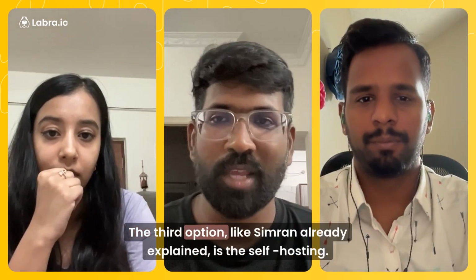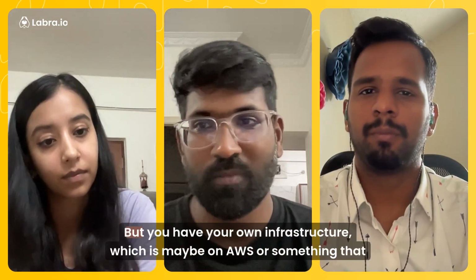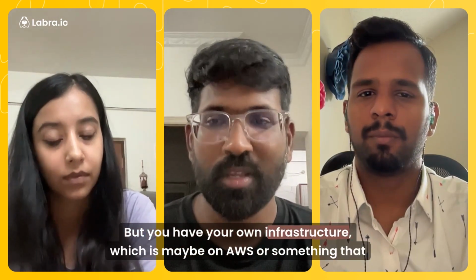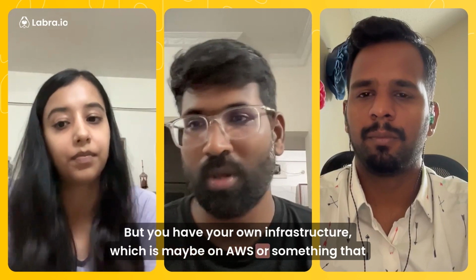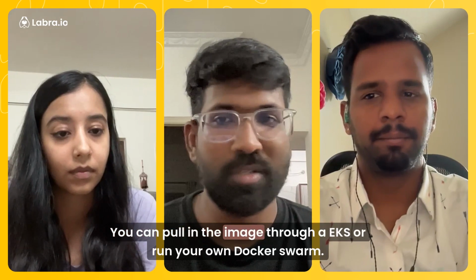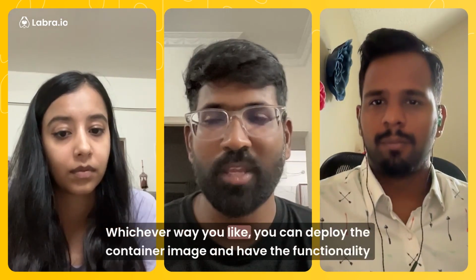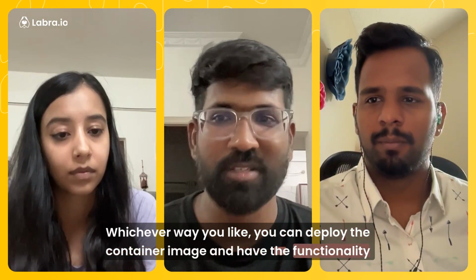The third option, like Simran already explained, is the self-hosting, where you have your own infrastructure, which is maybe on AWS or something that you have on premises. You can pull in the image through EKS or run your own Docker Swarm, whichever way you like. You can deploy the containers and have the functionality up and running.